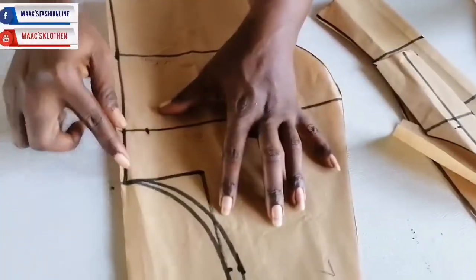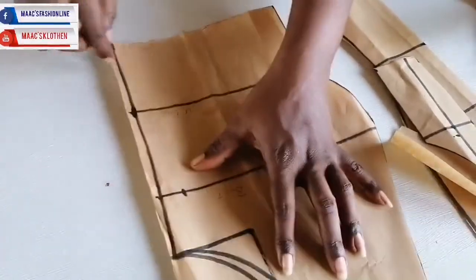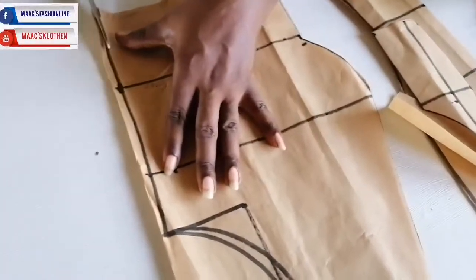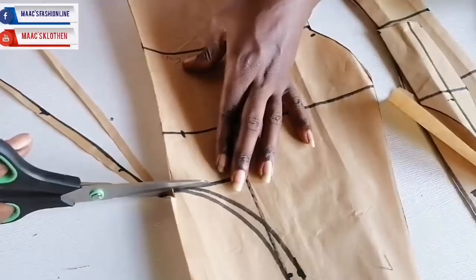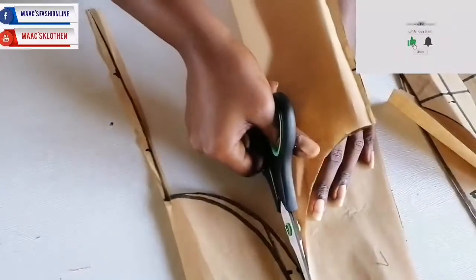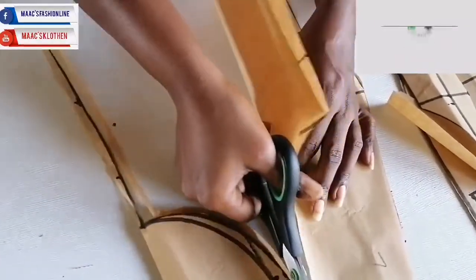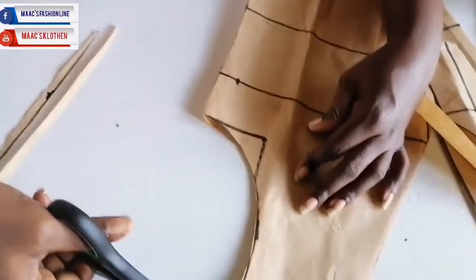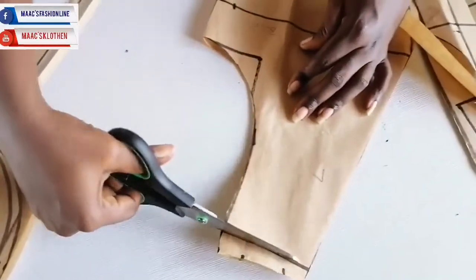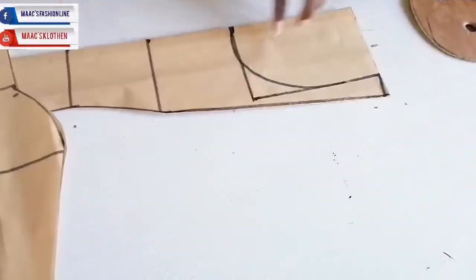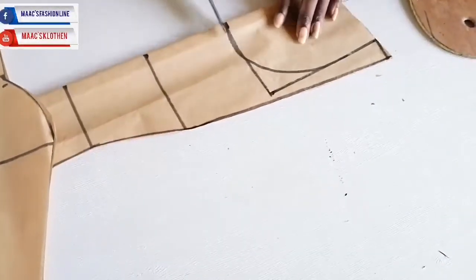Now we can cut the armhole. We are going to cut the waist straight to the armhole, cut the front armhole. So we are going to cut the shoulder slope here. Okay, we'll cut the neckline.